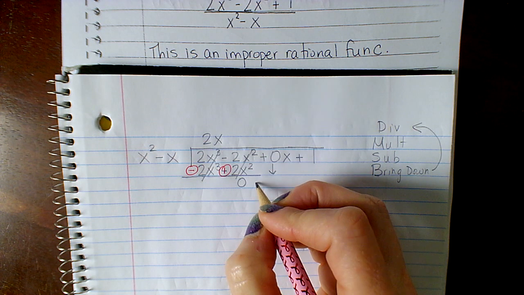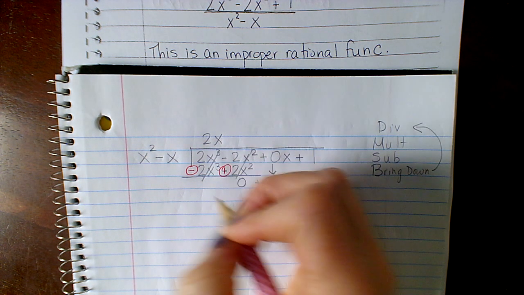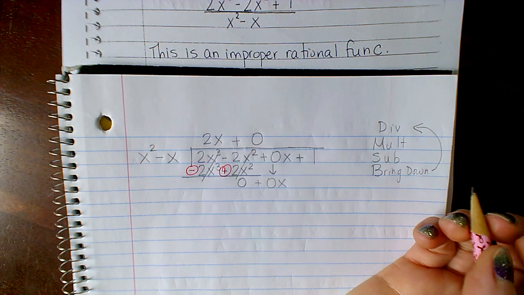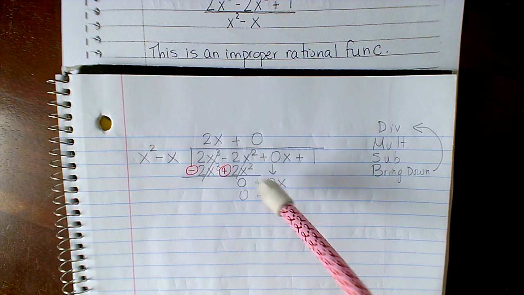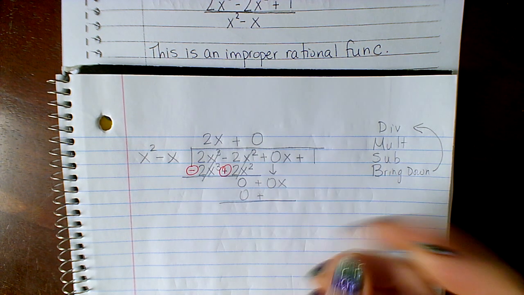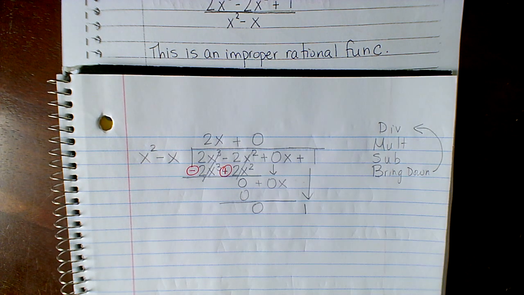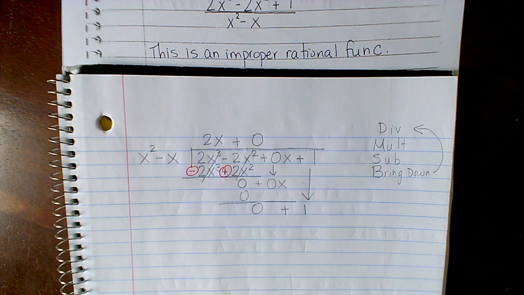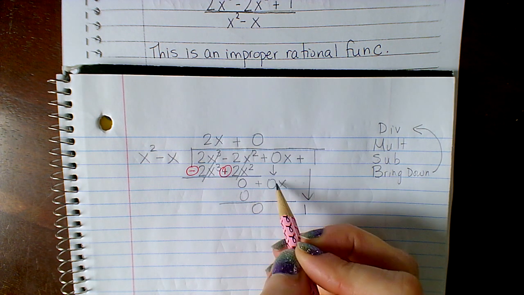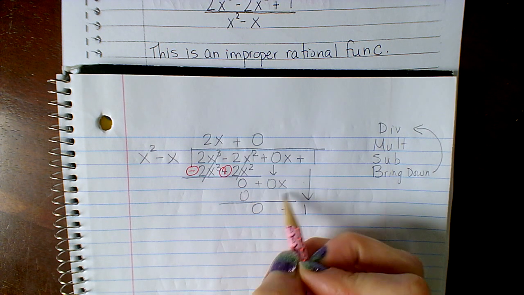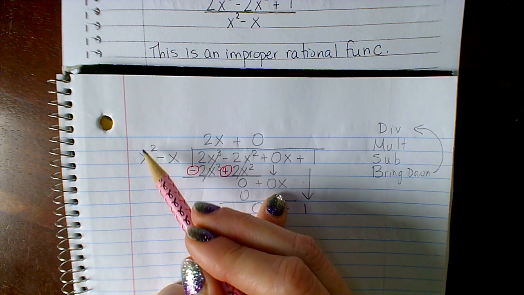Bring down the next term. Oh, well. That's just going to be another 0. So 0 times that is just 0. Don't even have to put anything else in there. And then we'll bring down that 1. We're pretty much done. I just wanted to show you that if you needed to bring this down and this wasn't a 0, actually, you know what, we'd be done right there. Because look, that degree of that x right there is smaller than the degree that we started with.